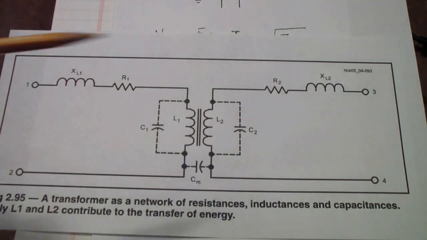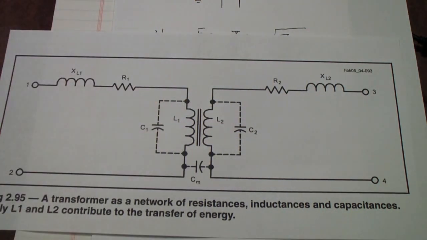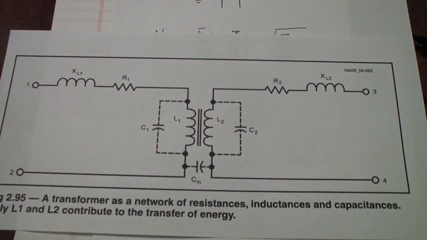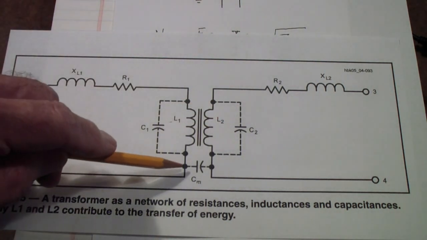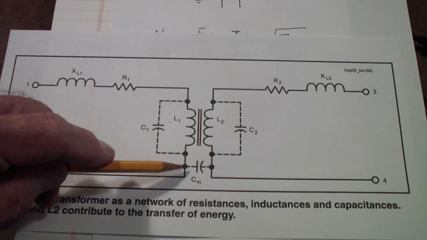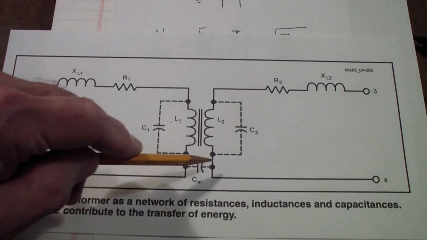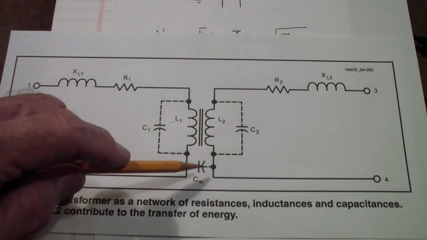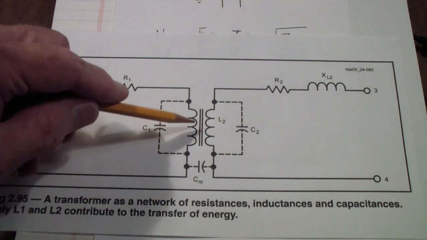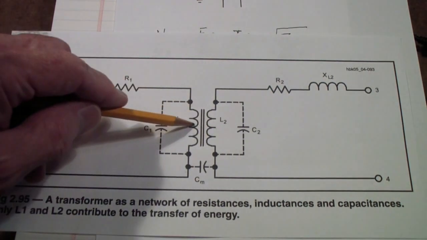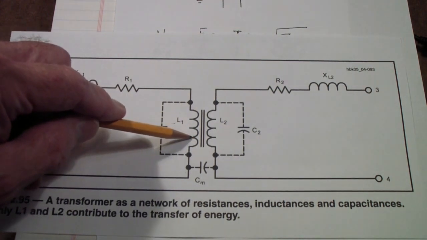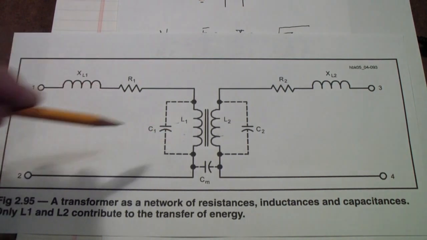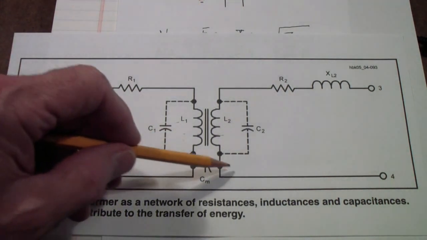Those capacitances produce resonant frequencies, and the primary resonance and the secondary resonance can be quite different. Another thing is, there is capacity between the primary windings and the secondary windings. It's called mutual capacitance. And so just as there is mutual inductance between these two, that is magnetic coupling from this one to this one, and reverse from this one back to this one, there is also capacitive coupling.